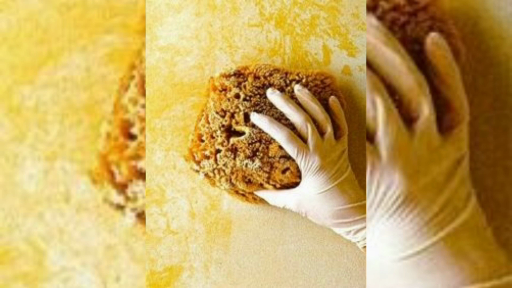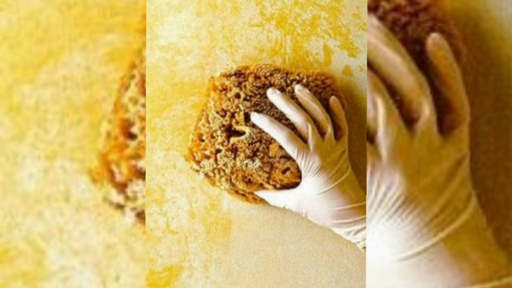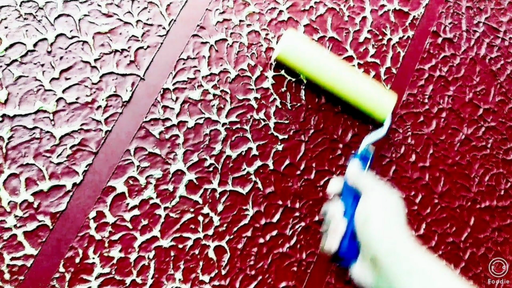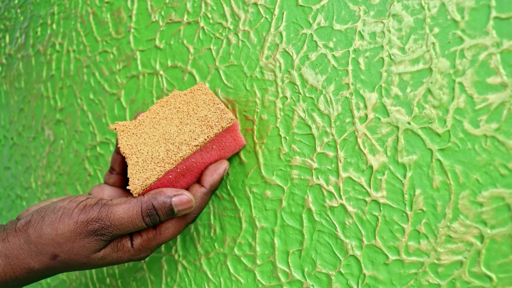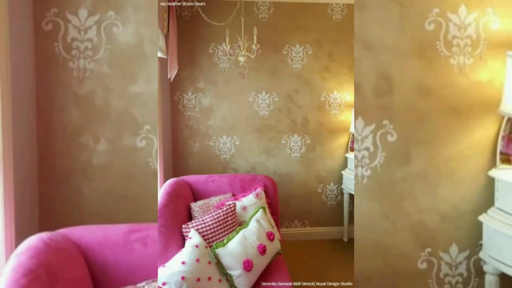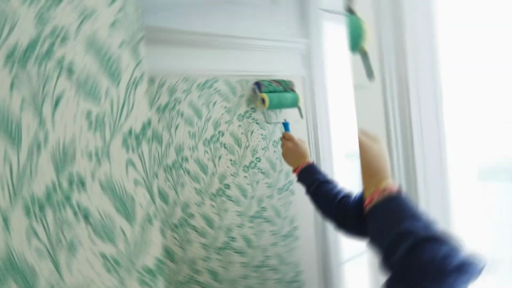Venetian plaster. Venetian plaster is a luxurious choice, creating a polished, marble-like finish. It involves layering multiple thin coats of plaster, followed by burnishing to create a smooth, high-gloss surface. Brick or stone texture. If you want to give your walls an industrial or rustic appearance, you can opt for a texture that mimics bricks or stones. This can be achieved through specialized paints or faux finish techniques.